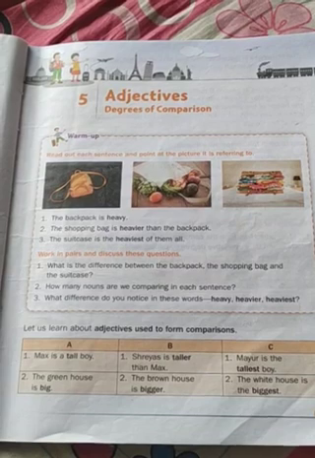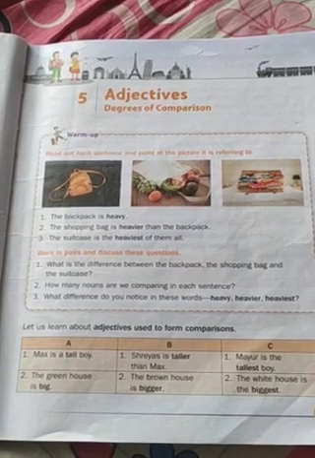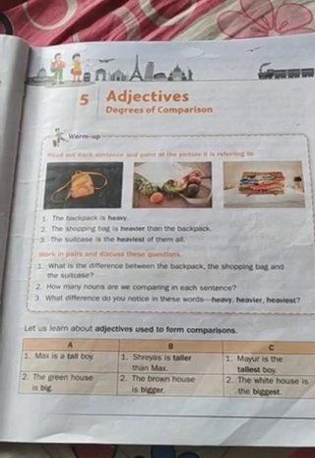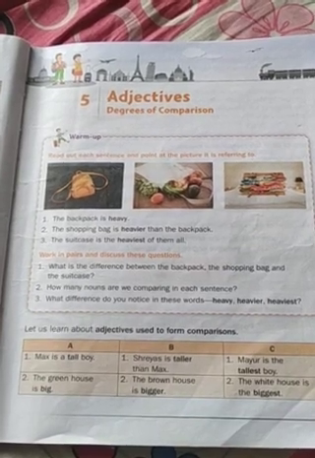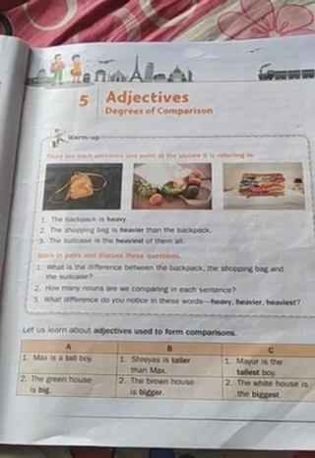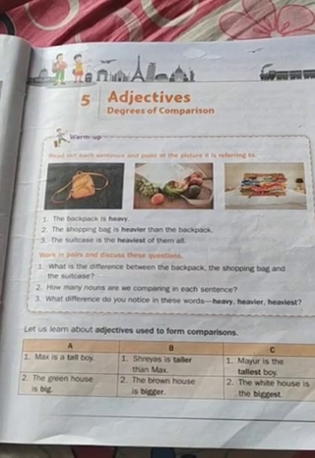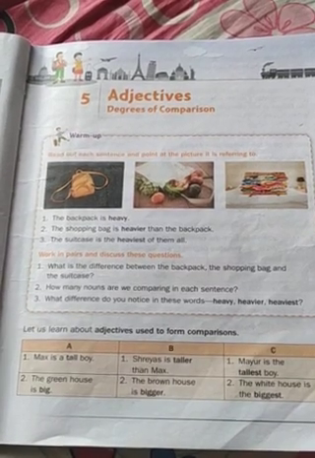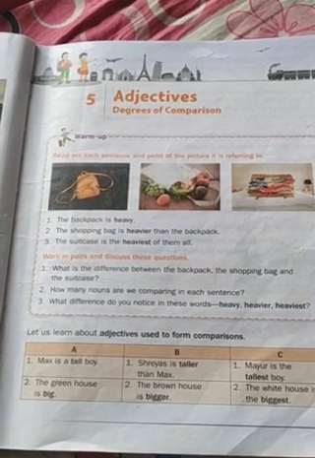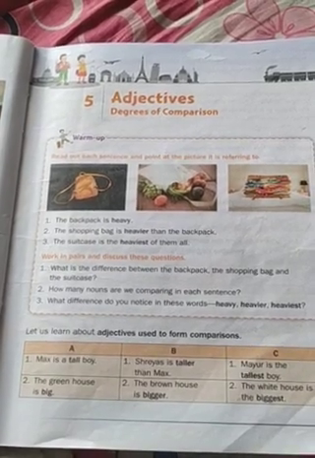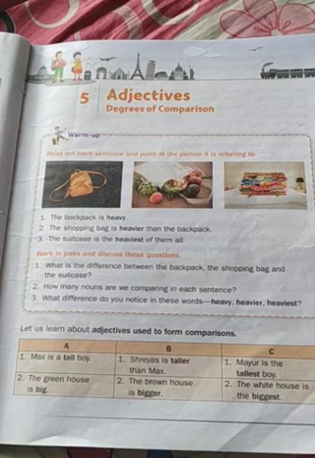Then, how many nouns are we comparing in each sentence? Yes. In the first sentence, the backpack is the noun. In the second sentence, we are comparing the shopping bag with the backpack. And in the third sentence, we are comparing the suitcase with the backpack and also with the shopping bag. Isn't it?